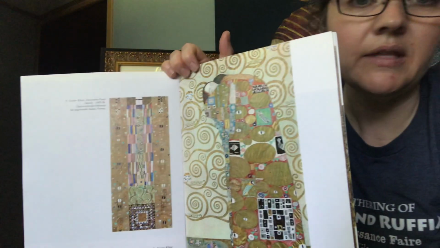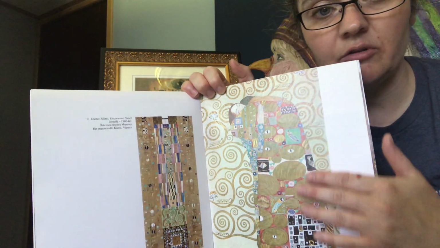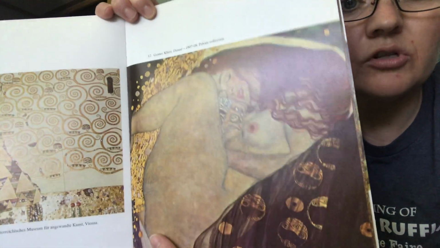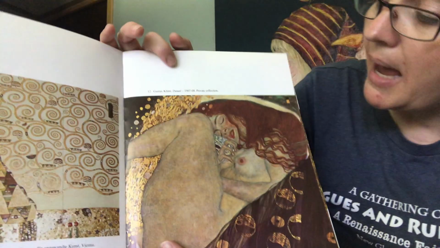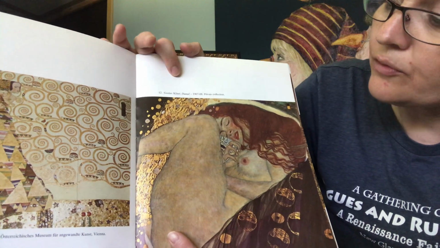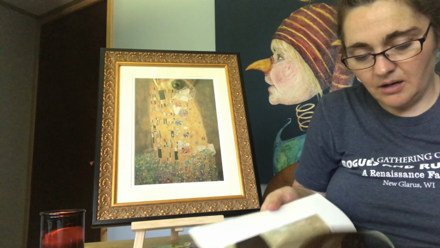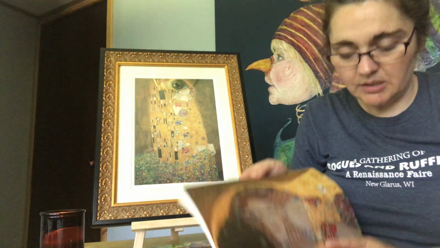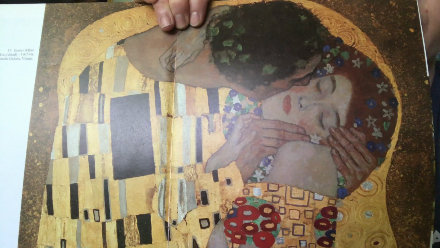This one is called The Embrace. You can see again the spirals that are coming through and all that decorative pattern. This is one of my favorites, called Danae. She's a full nude, but she does have some cloth around her and a lot of gold intermixed in the background here. Lots and lots of very rich color. I don't think his Tree of Life is in this book, but maybe it is. So here's a detail of The Kiss, so you can see a really nice close detail.